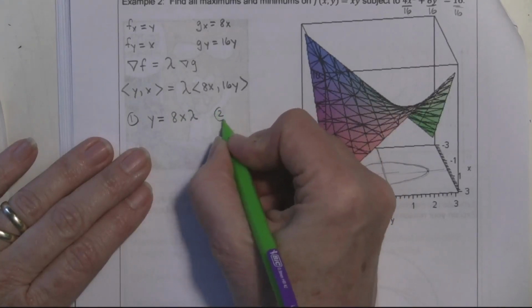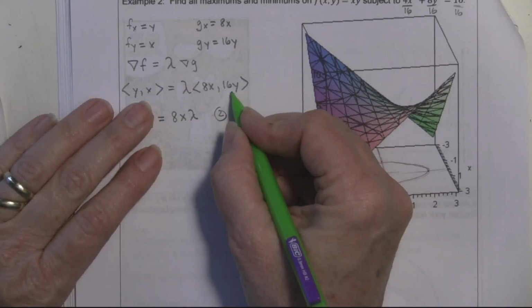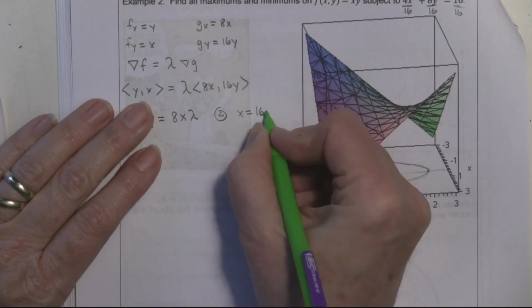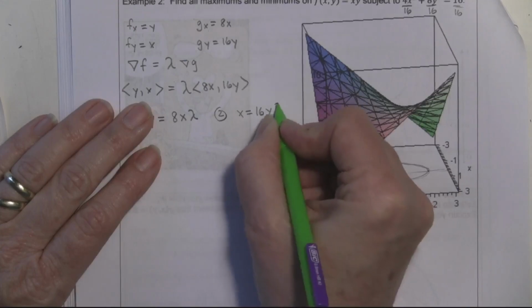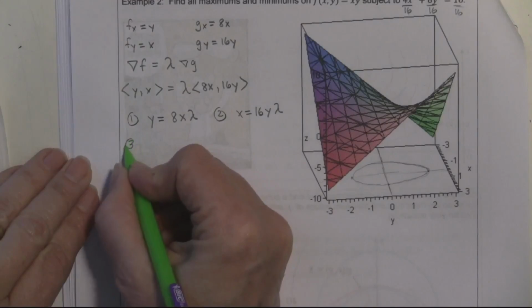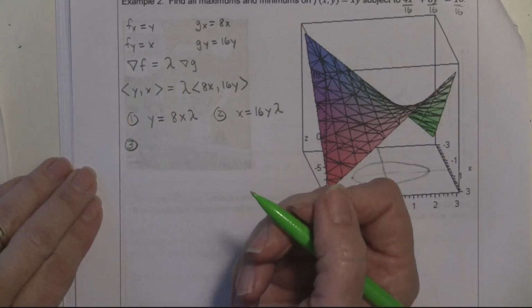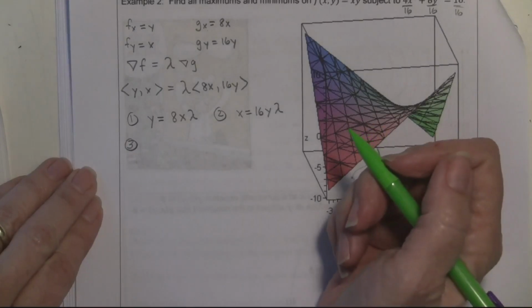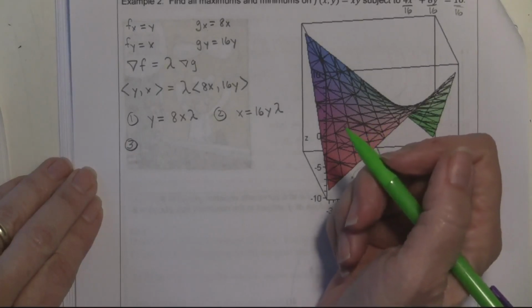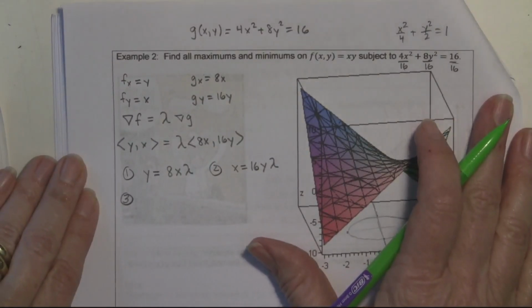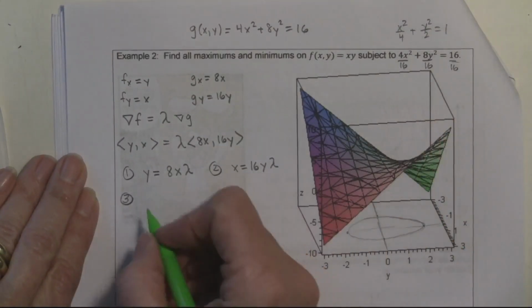Equation 2 is when I equate the y components: x equals 16y lambda. And then I have to find values for x, y, and lambda that satisfy all three of these equations. The third equation is just our constraint equation, which was 4x squared plus 8y squared equals 16.